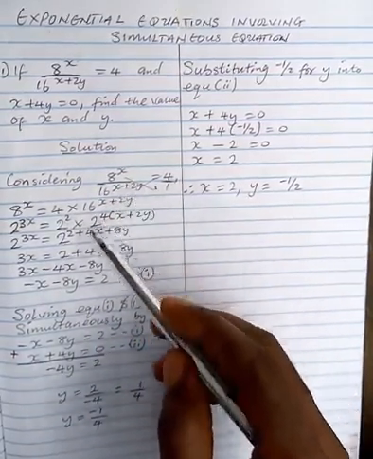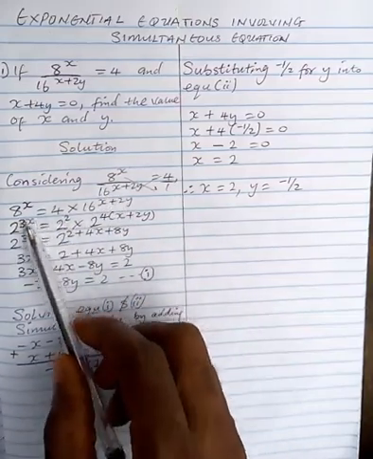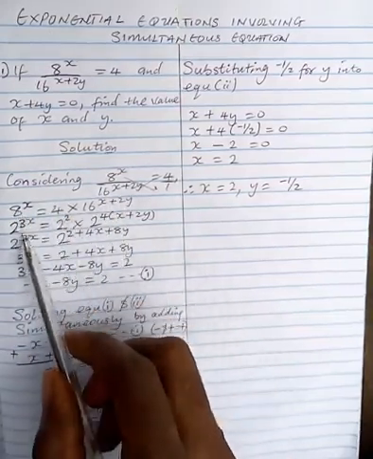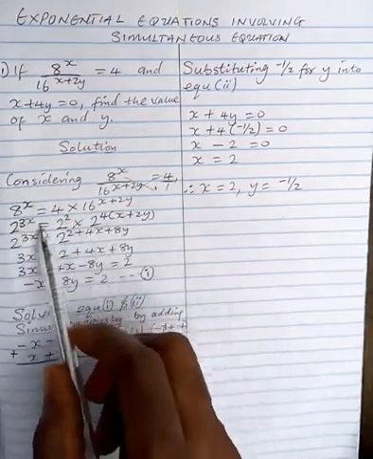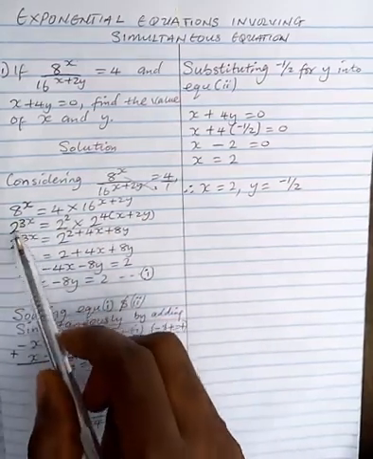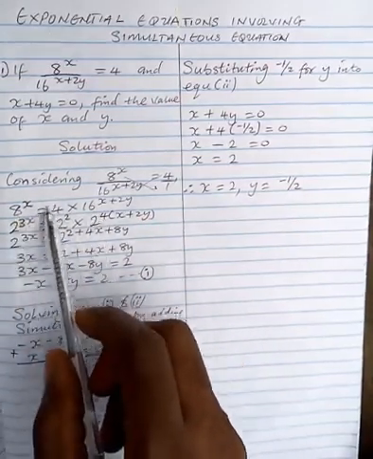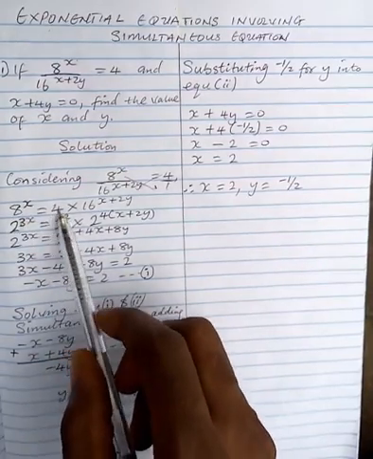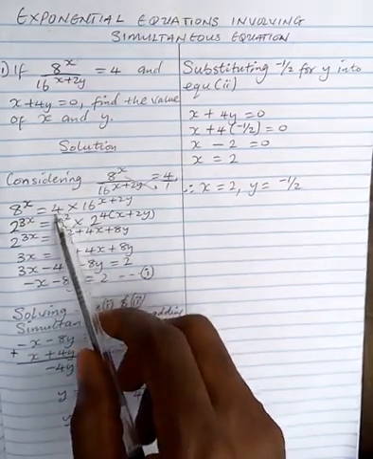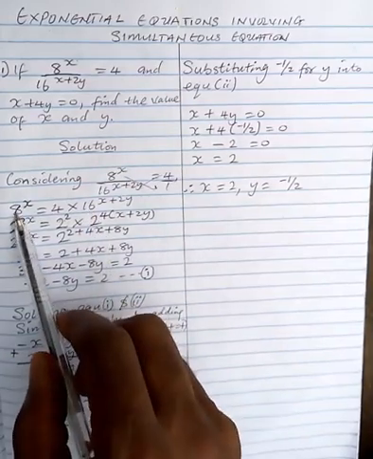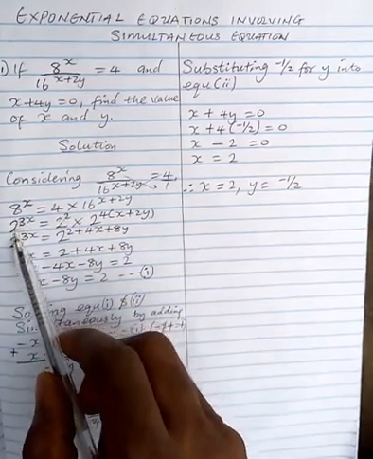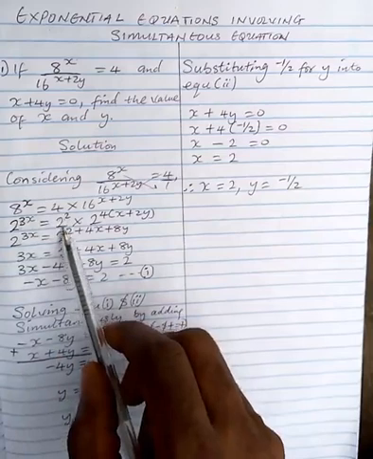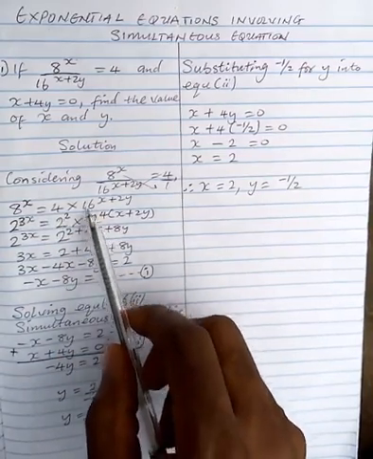Now that we have this in linear form, our target is to make the bases the same so that we can work on the powers. The common base for all these should be 2. If you choose 4, 4 will not work, because 4 raised to the power 2 will become 16, which is greater than 8. So we choose 2. We have 2 raised to the power 3 is 8, 2 raised to the power 2 is 4, 2 raised to the power 4 is 16.